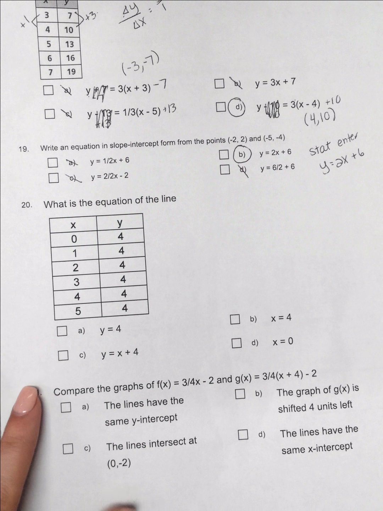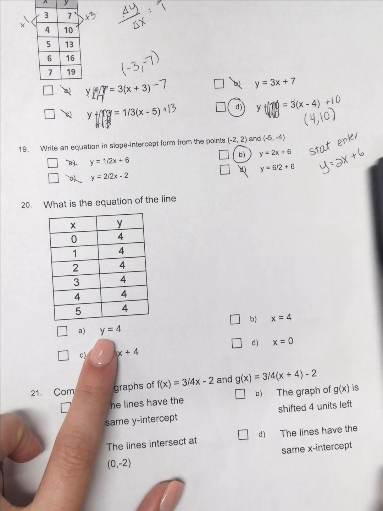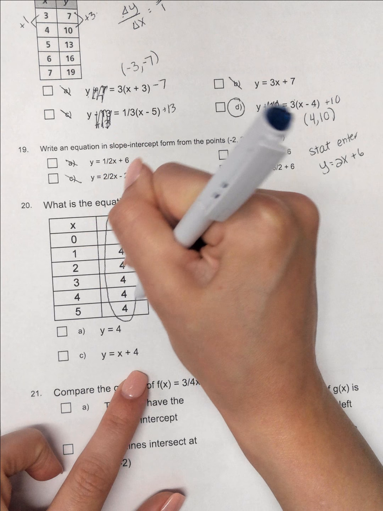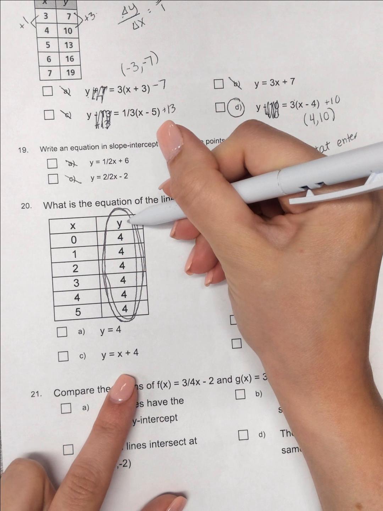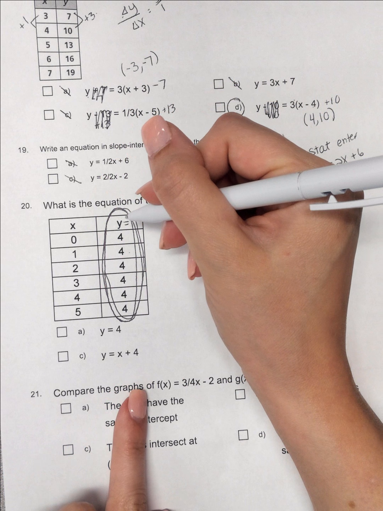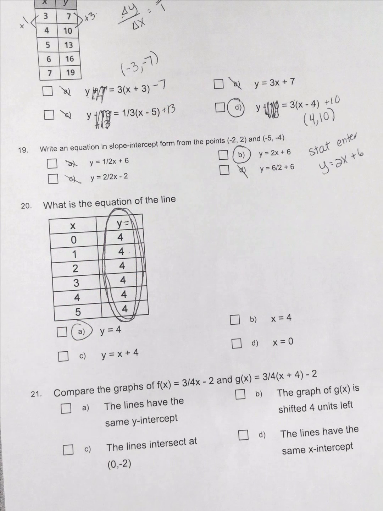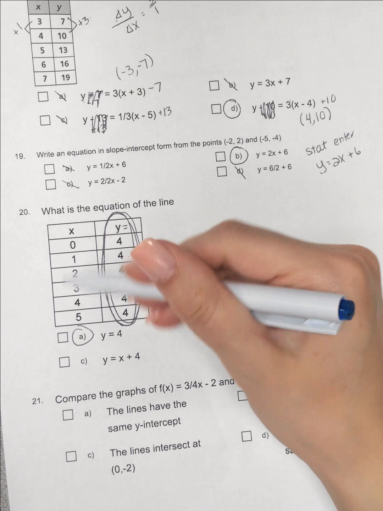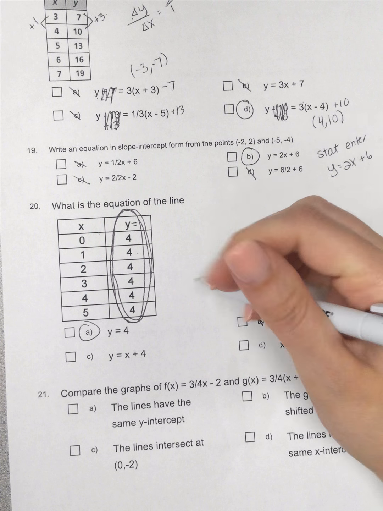What is the equation of the line? If we're looking at this table, again, you could plug these in to try to match them, but look at this. What do you see here? All of those y's are what? Y is 4. So if all the x's had been the same, it would have been x equals a number. But here it's the y's that do.